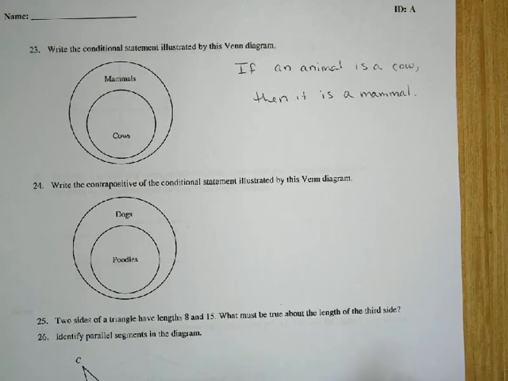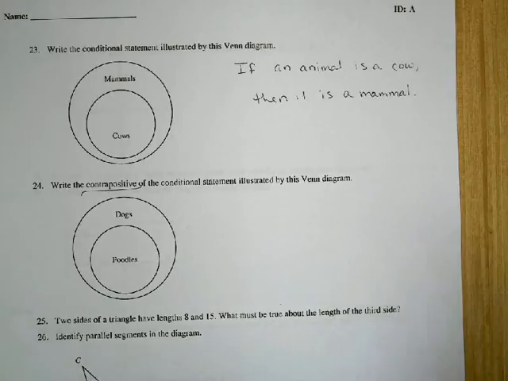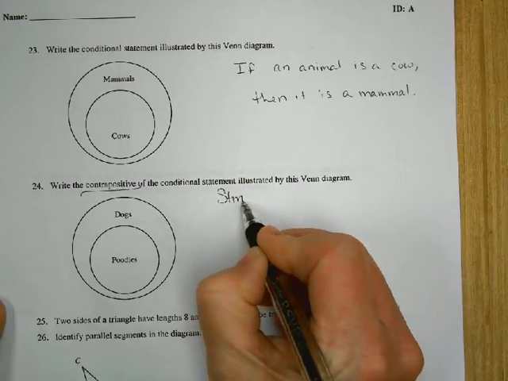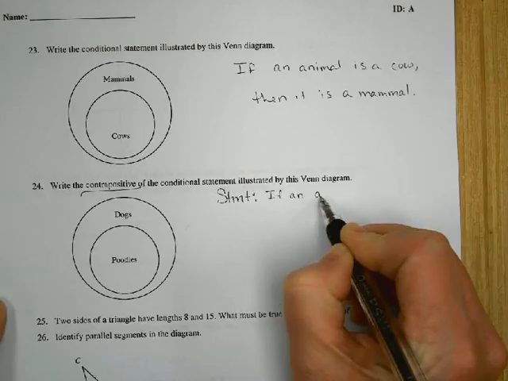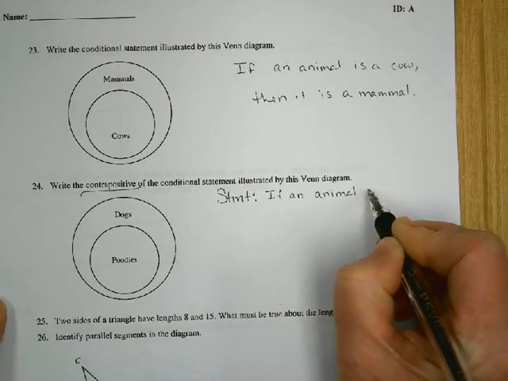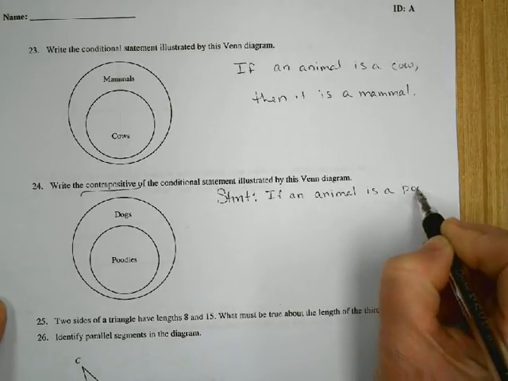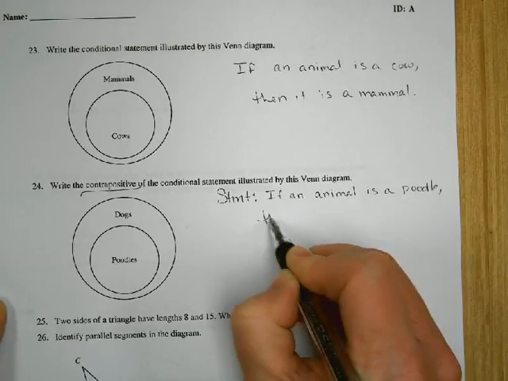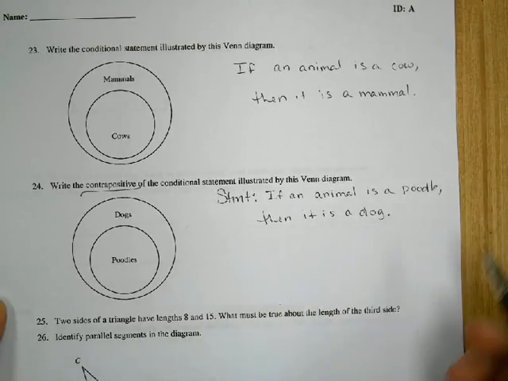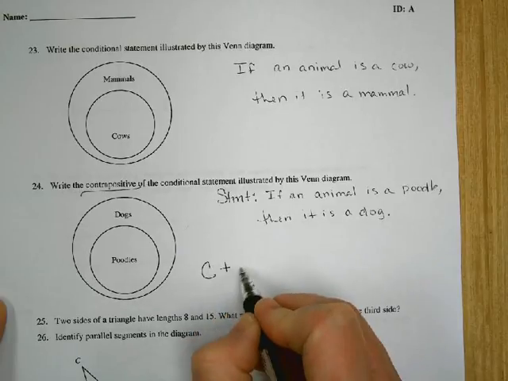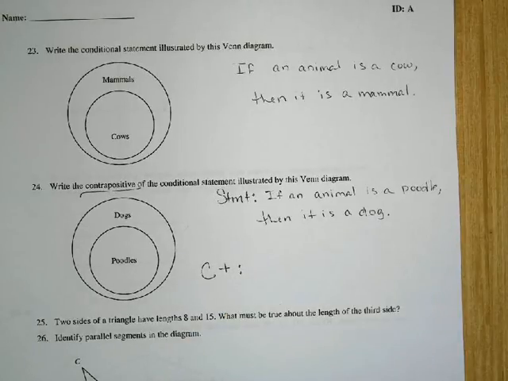24 asks us to write the contrapositive. So we're going to have to write this statement, and then we're going to have to negate it and reverse it. So the statement would be, if an animal is a poodle, then it is a dog. The contrapositive would be for me to negate it and reverse it.